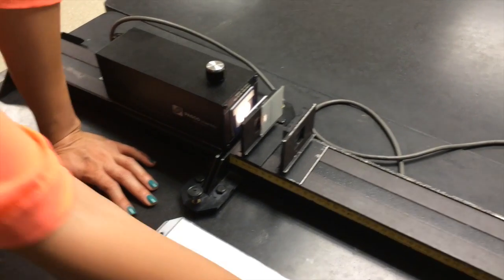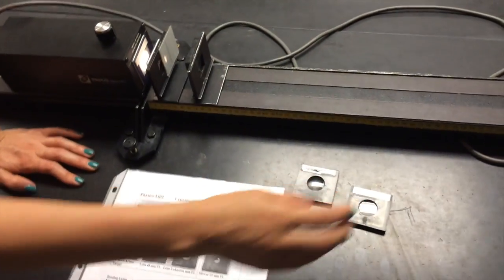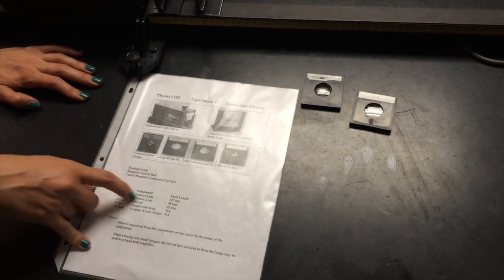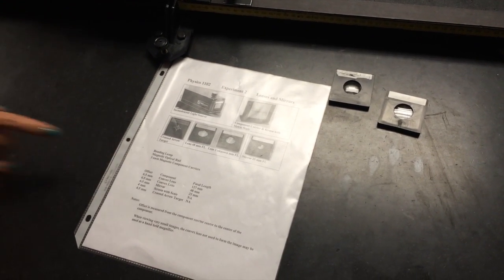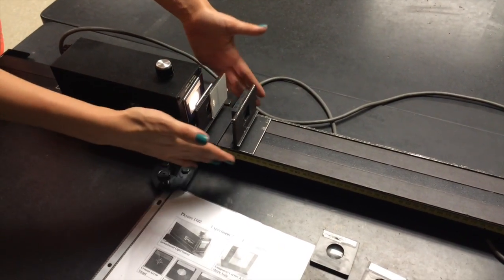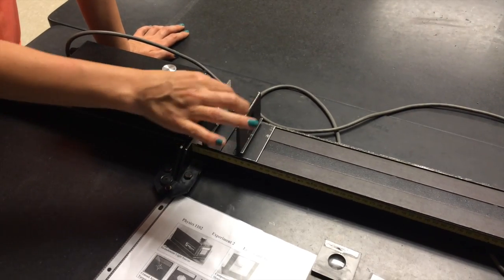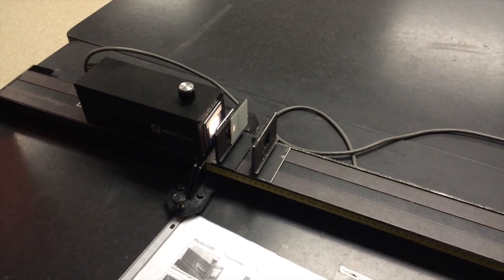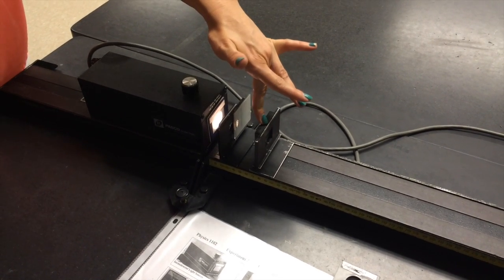You need to remember all of these lenses are the same, so the offset for the unknown lens is the same as the offset that's given for the lenses on your information sheet, and that offset is 6.5 millimeters. So once you have calculated the positions with the offsets, you're going to calculate the object distance, image distance, and then use the thin lens equation to calculate the focal length of this mirror.